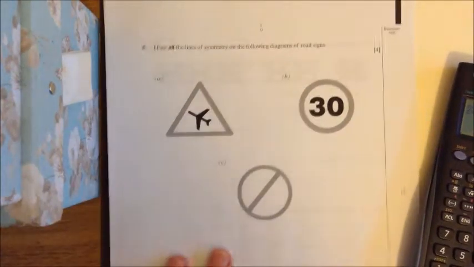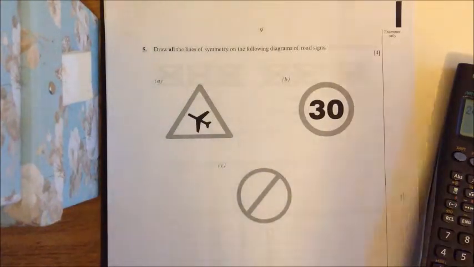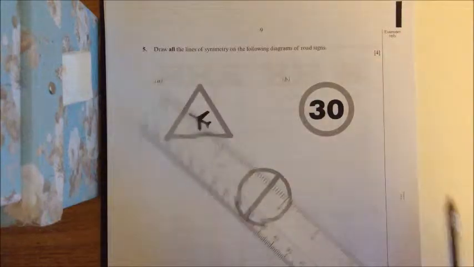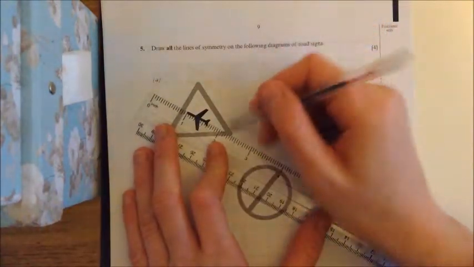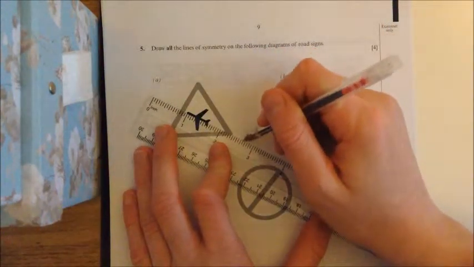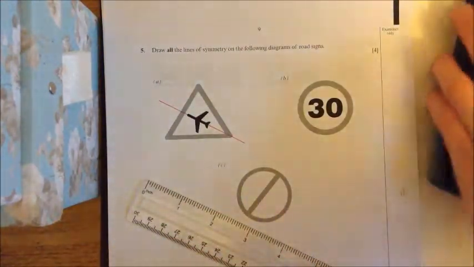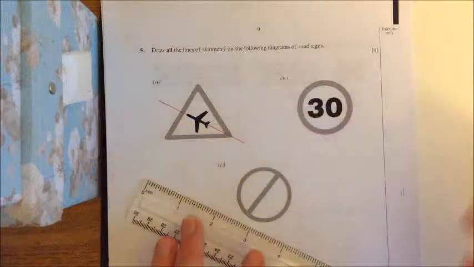Question 5. Draw all lines of symmetry on the following road signs. Remember, lines of symmetry is where if you could fold it in half, it would have the same on either side. So how could we fold this one in half? We could fold it in half through there like that. Okay, make sure it says draw all the lines. That's the only one you can draw on there because of the aeroplane shape.